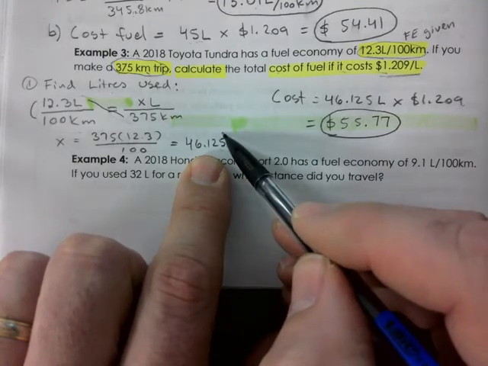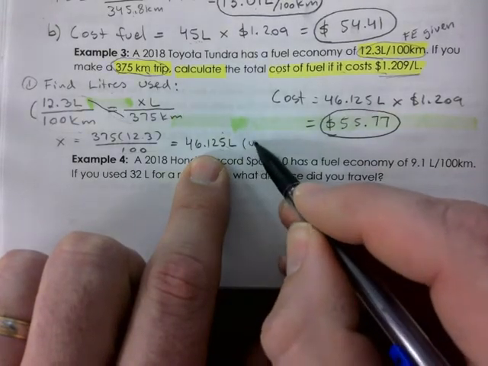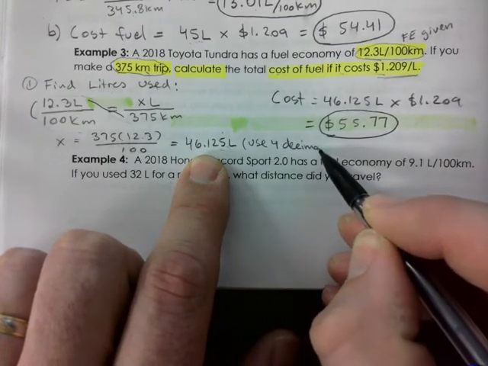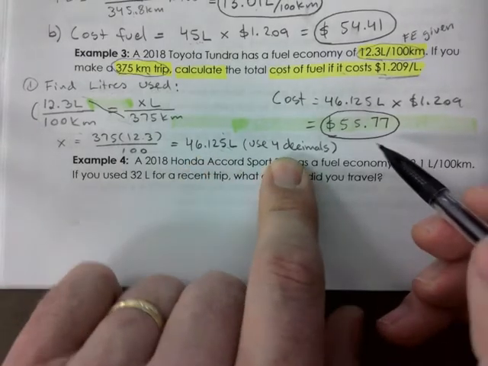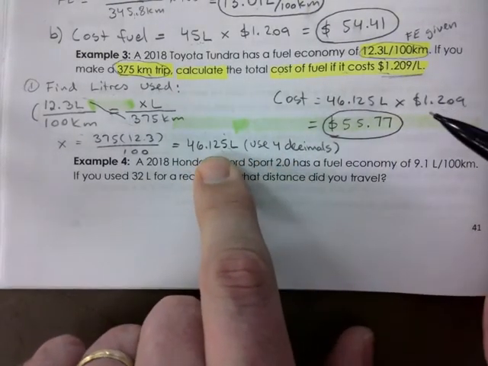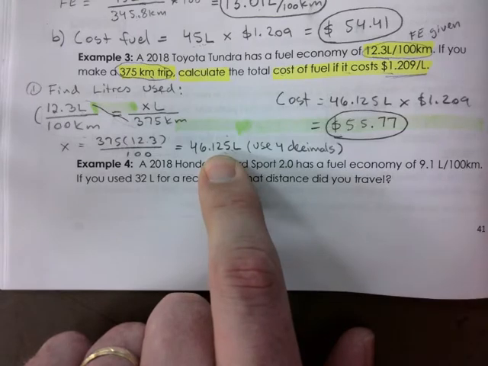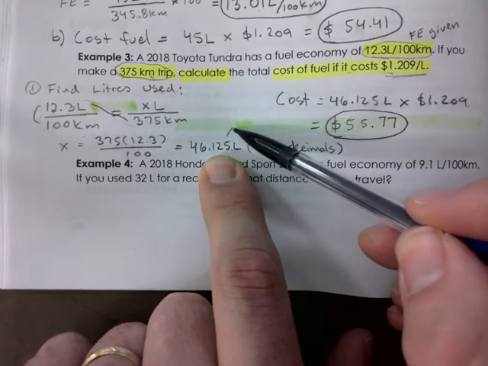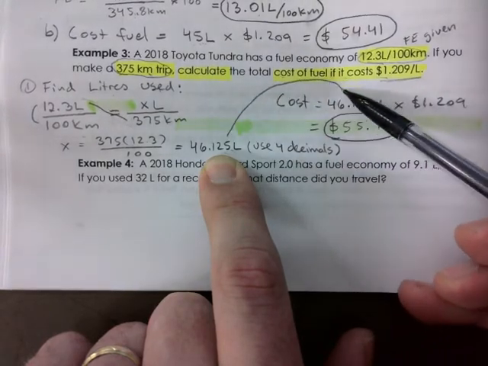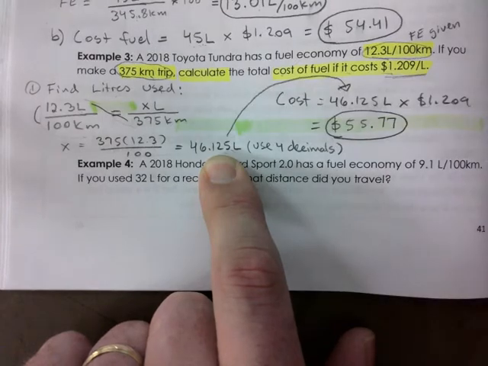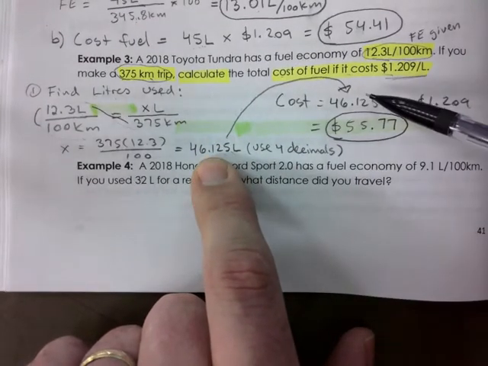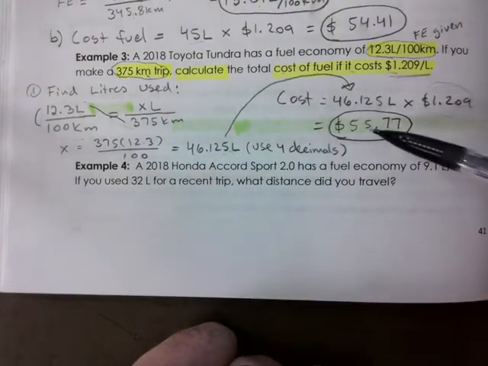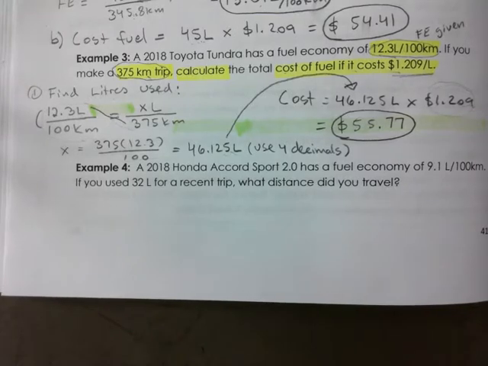We got this many liters. We do not round, okay? I will say this, use 4 decimals. You have to add this to your notes. If needed, use 4 decimals here. If this doesn't stop on your calculator, don't round just yet, okay? And then we took this and brought it over, and then we were able to calculate our cost. Once you find this, it's just take that and multiply it by the price per liter. And we got 55.77.